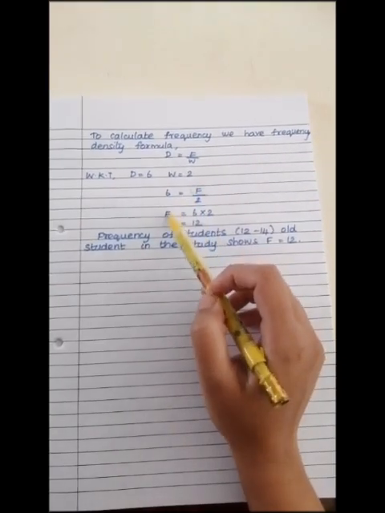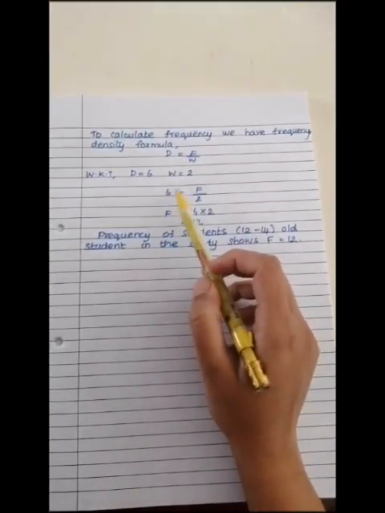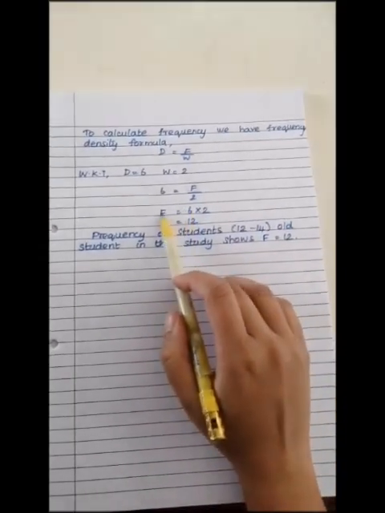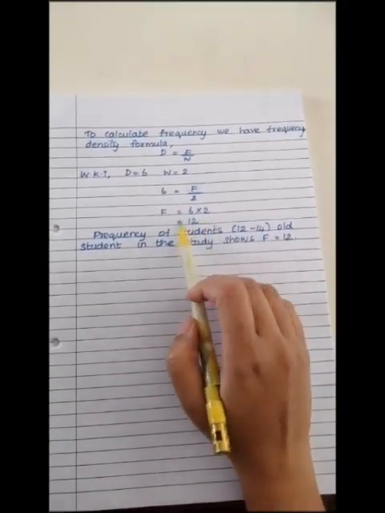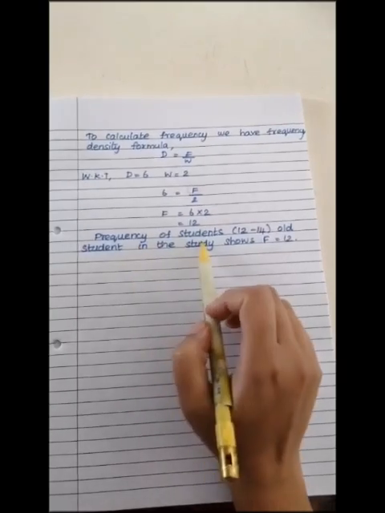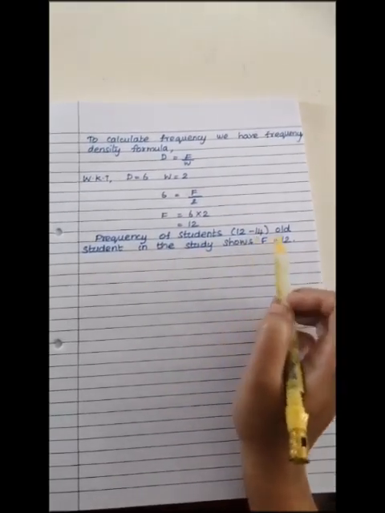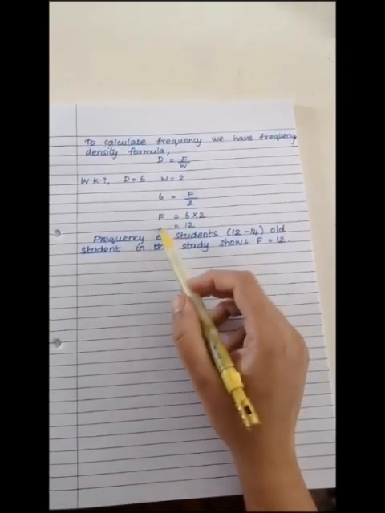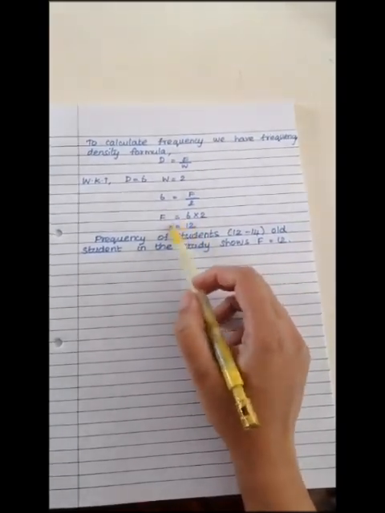Taking F on the left side and 6 on the right side, we get F is equal to 6 into 2 is 12. The frequency of students 12 to 14 years old in the research study is F equal to 12.